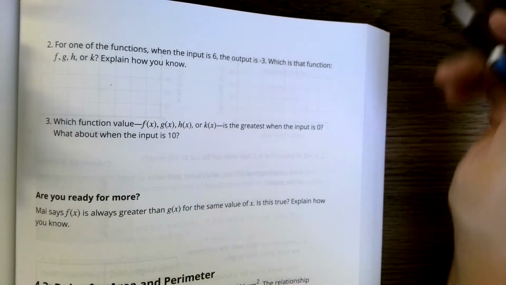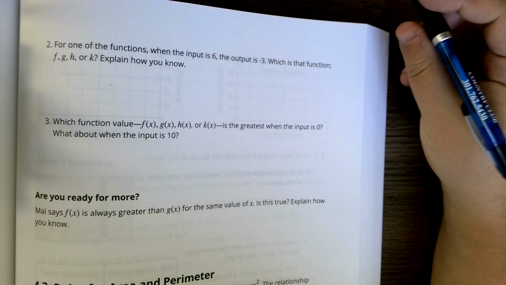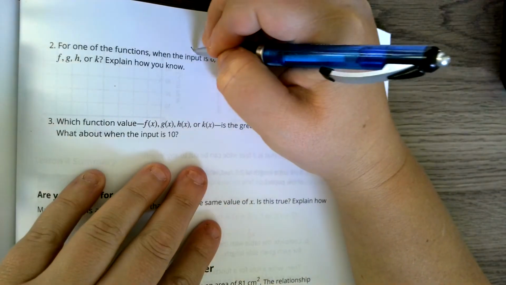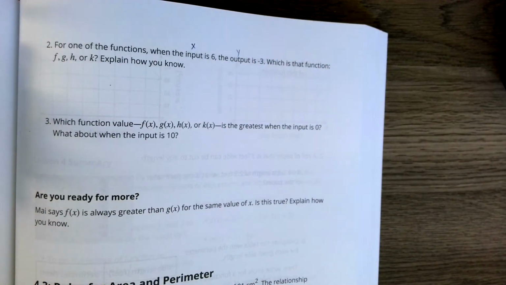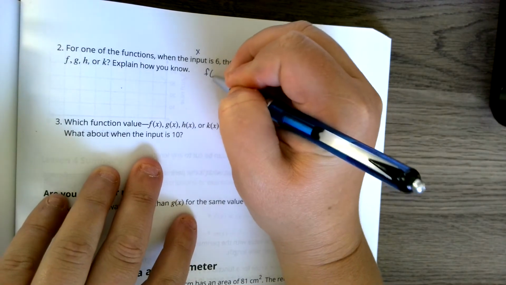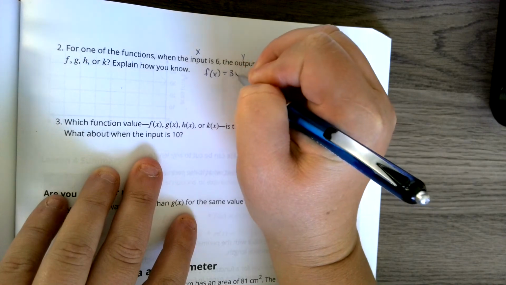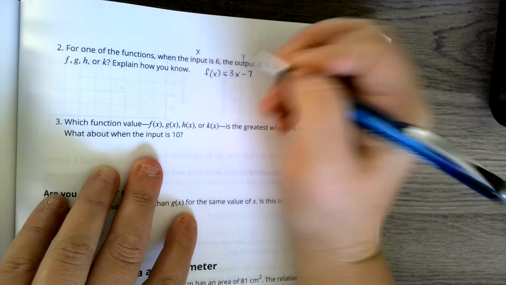As we move on though, it says for one of the functions, when the input, that's our x value, is 6, the y value or our output is -3. So which function is it? Is it going to be f, g, h, or k? We're going to use our functions from the last page to help us. So I'm going to start off with f of x. So f of x equals 3x minus 7. That was from the page before.